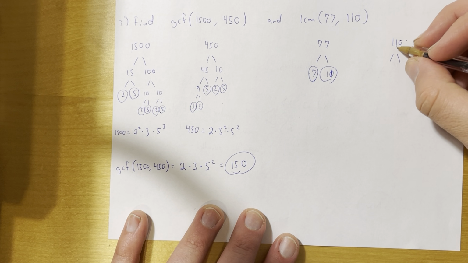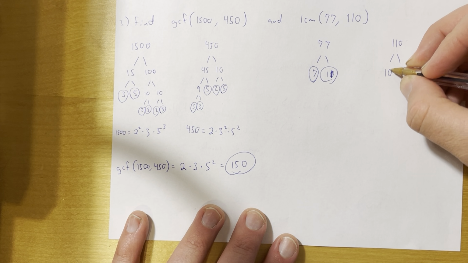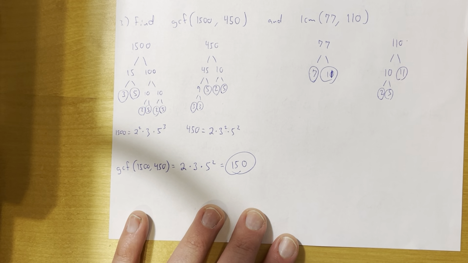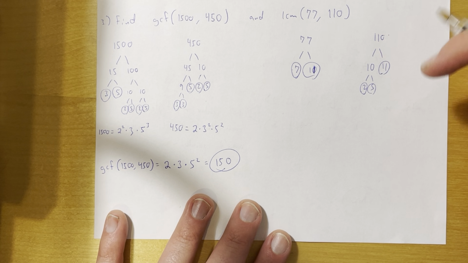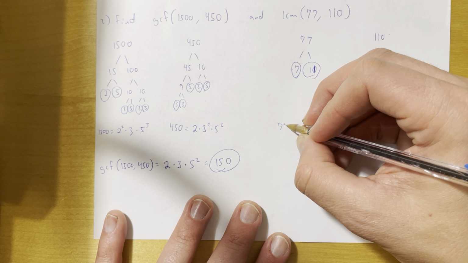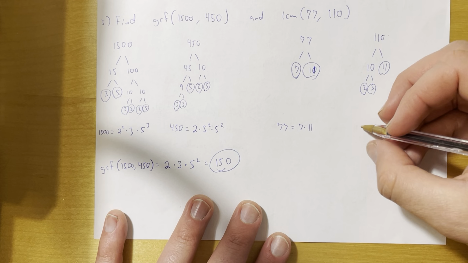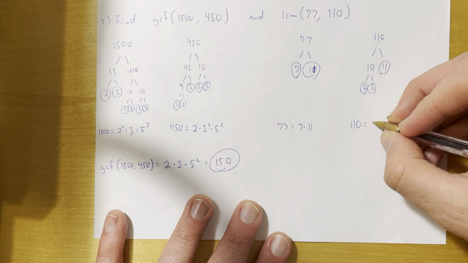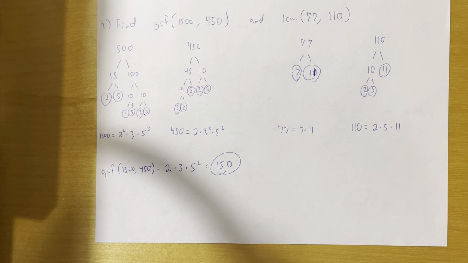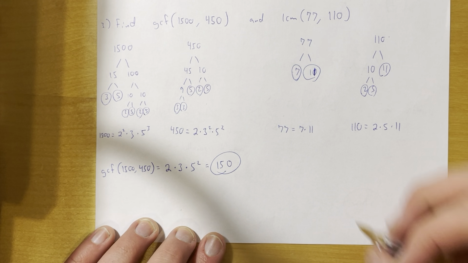Okay, 110 is also divisible by 11. It's equal to 10 times 11, and then 10 is equal to 2 times 5. So both of these broke down fairly quickly. To find the LCM, I'm going to do something similar. I'm going to write out my prime factorizations. 77 equals 7 times 11. 110 equals 2 times 5 times 11. I don't have any exponents on these guys. In a different example, I might, but in this case, I didn't, and that's okay.